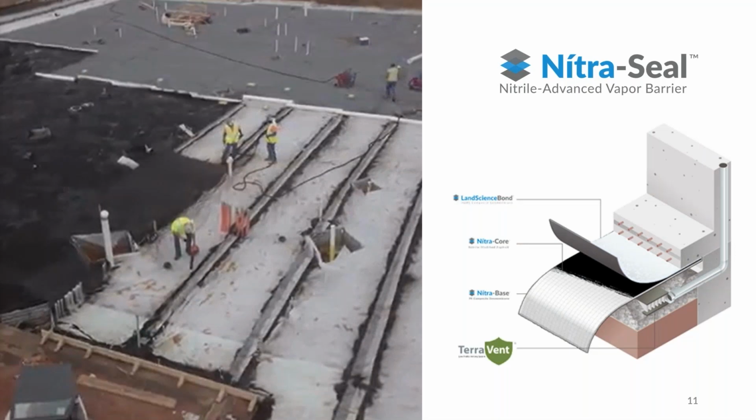NitroSeal is another composite membrane system, and this creates a redundant, protective, and cost-efficient gas vapor barrier system. The components of this barrier include the 22 mil NitroBase Plus layer, and that is a polyethylene sheet thermally bonded to a geotextile on the underside. And this is followed by a 40 mil application of the NitroCore, and then topped with an 18 mil Land Science bond layer. And that includes HDPE as well as a geotextile bonded to that sheet material.